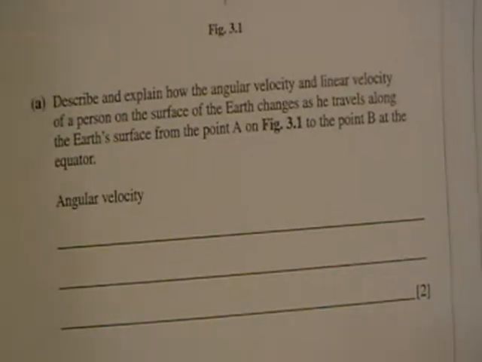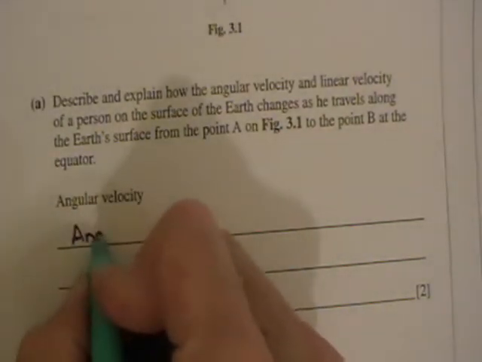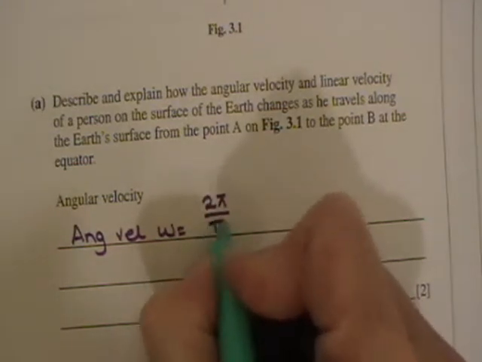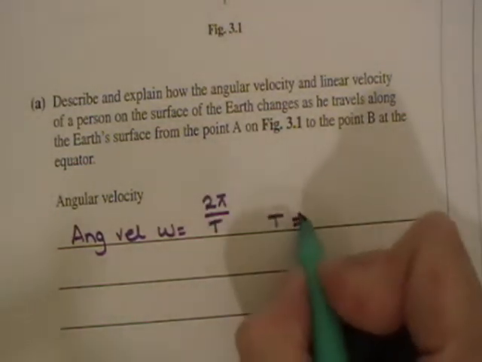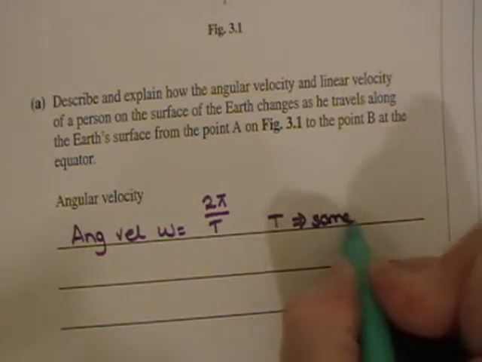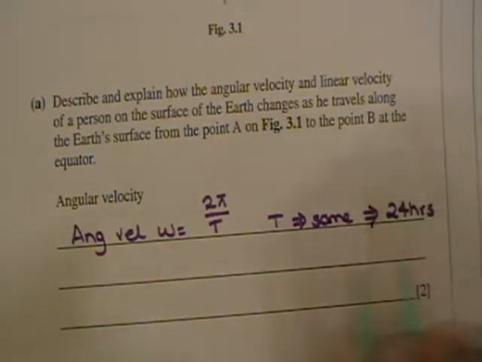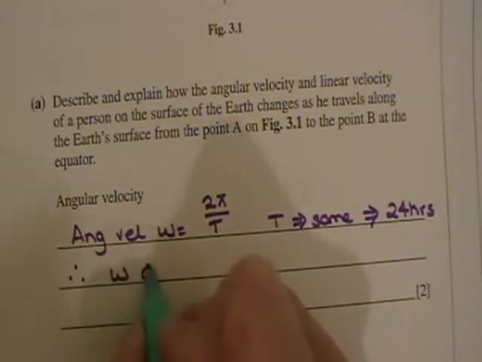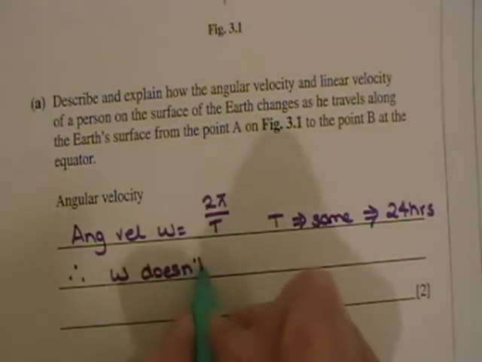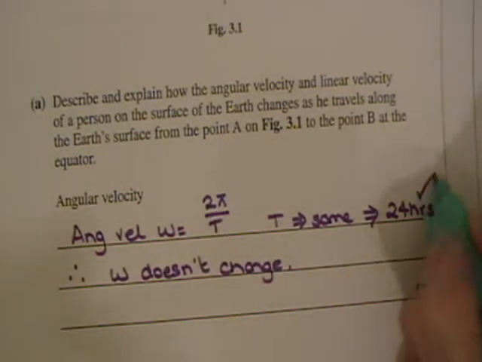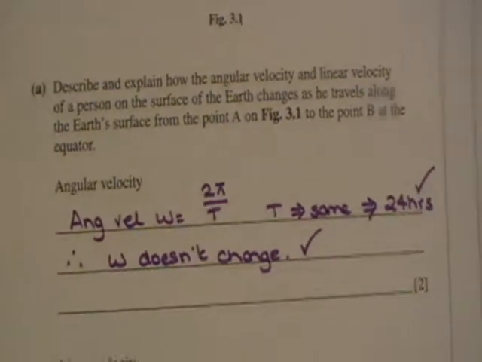Now, first bit asks you about angular velocity. So the angular velocity, omega equals 2 pi over T. But T always stays the same because that's just rotation of the Earth on its axis, and that's 24 hours. So therefore omega doesn't change. It also stays the same. And the reason is because it has a constant time period of 24 hours.